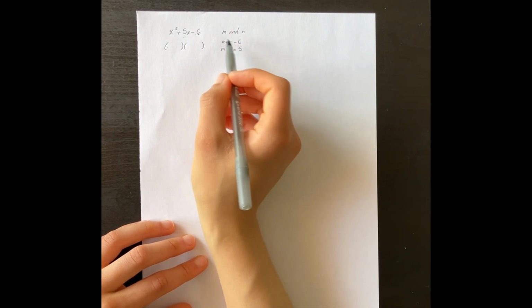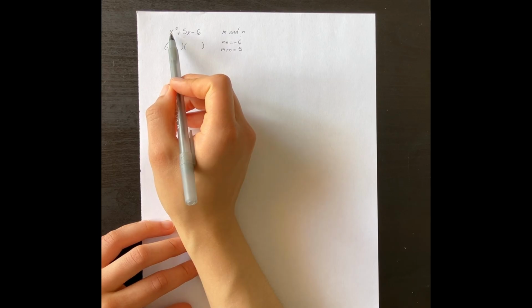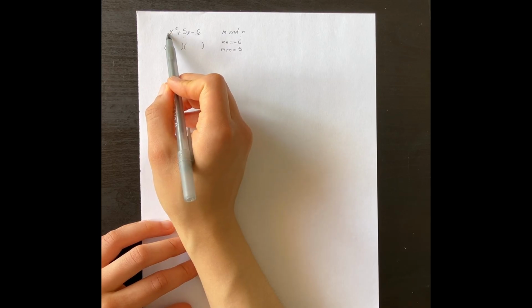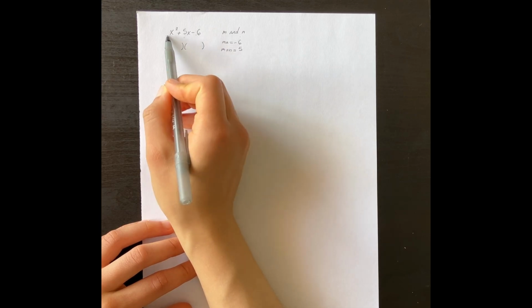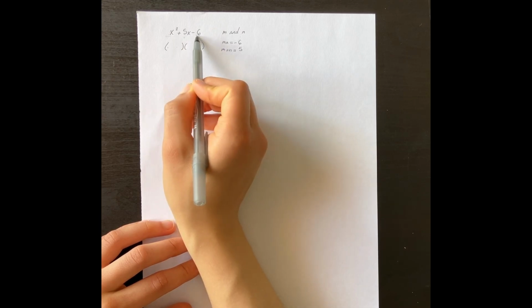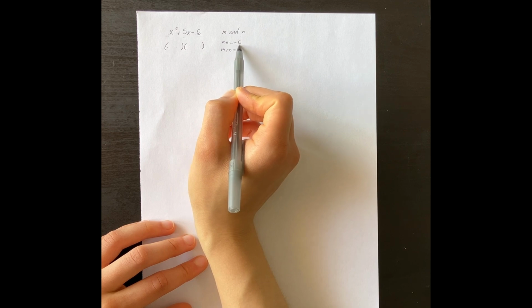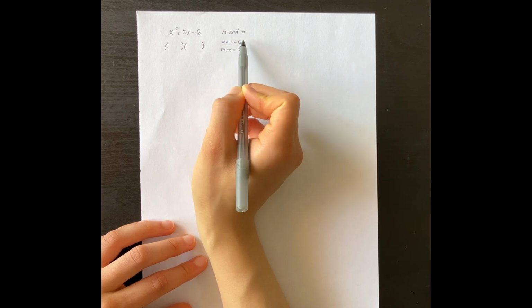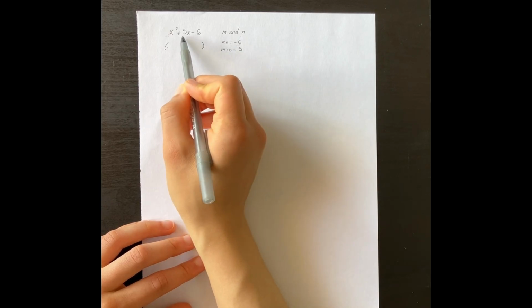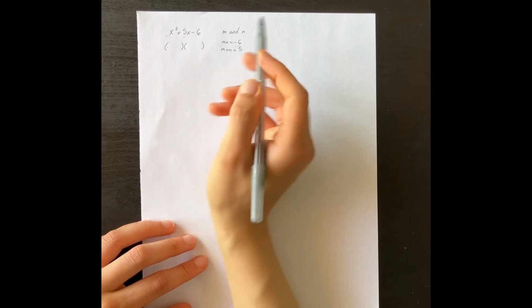So it needs to multiply to the product of the coefficient here and the number here. This is technically a 1. 1 times -6 is -6, so that goes here. I need an m and an n that multiply to make -6, and then I need those numbers to also add to 5, the middle number.